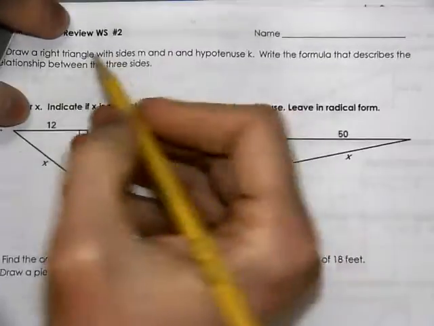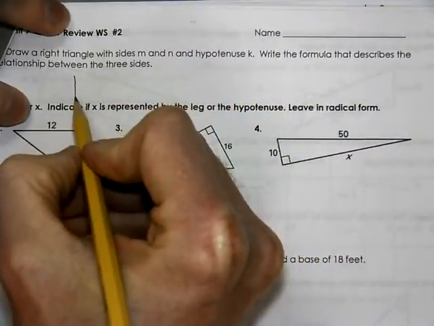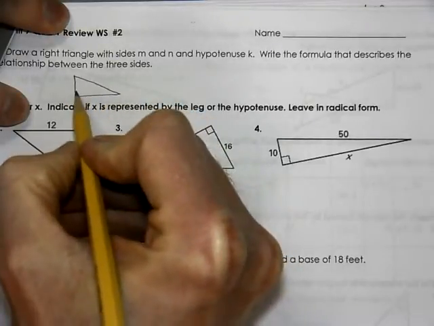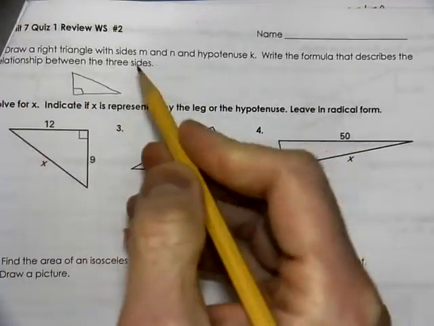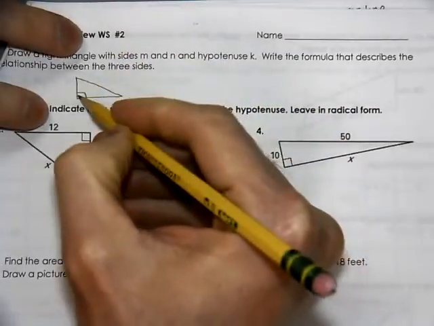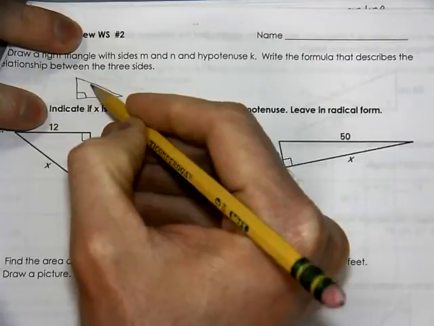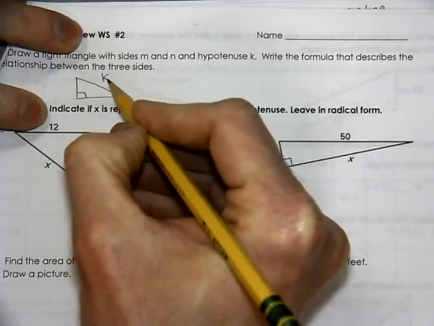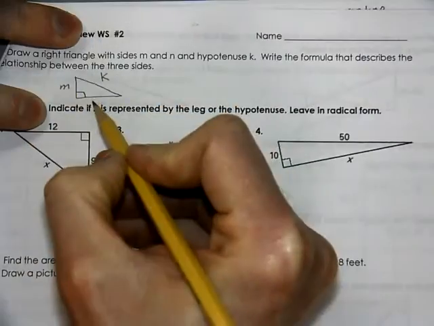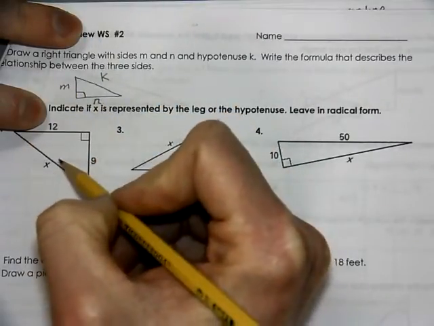We're going to draw a right triangle with sides M and N and hypotenuse of K, where the hypotenuse is always across from the 90 degree, so that would be K. Your two other sides would be called legs of a right triangle.